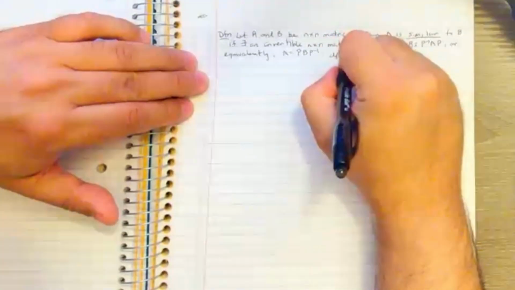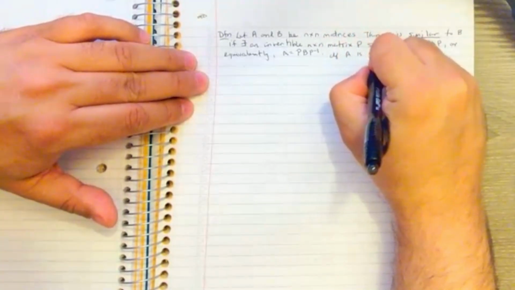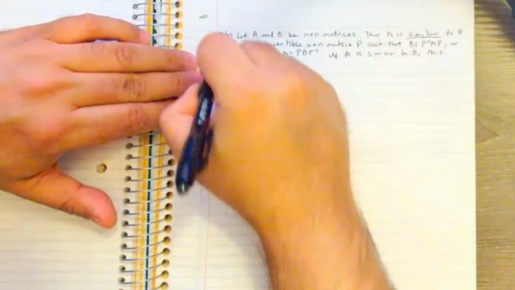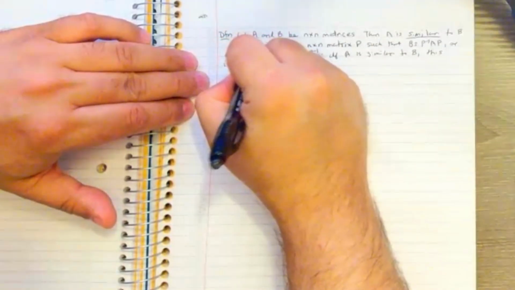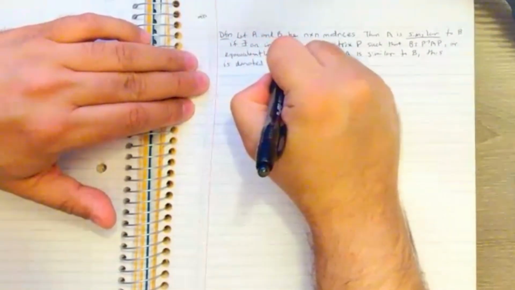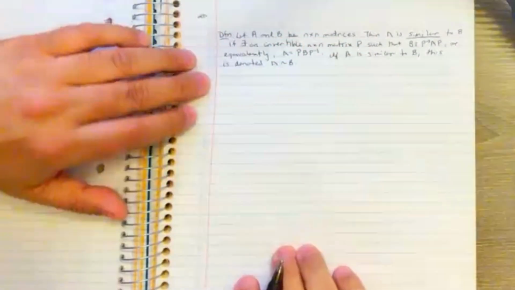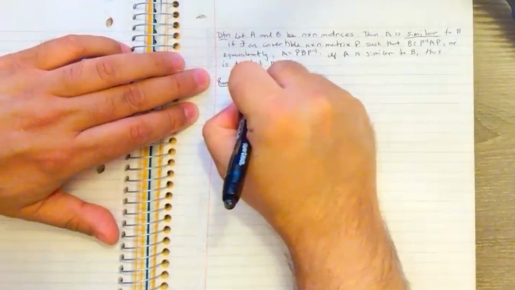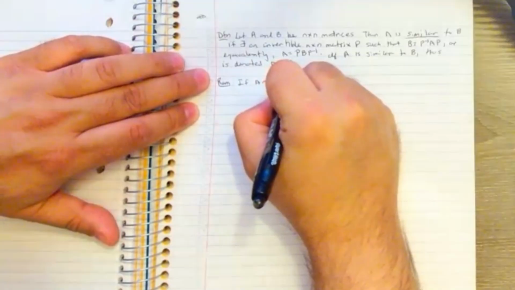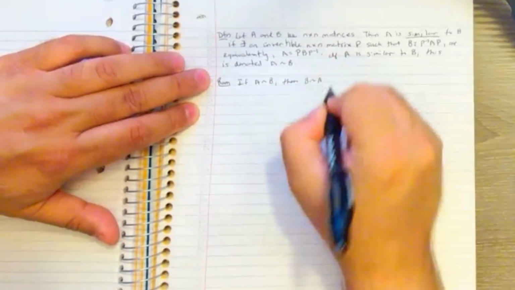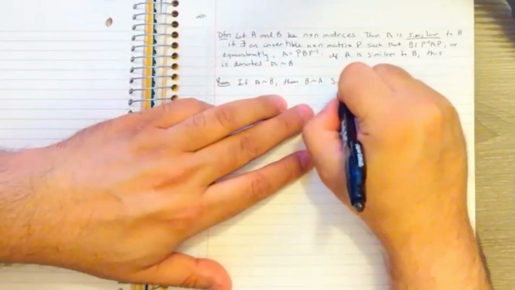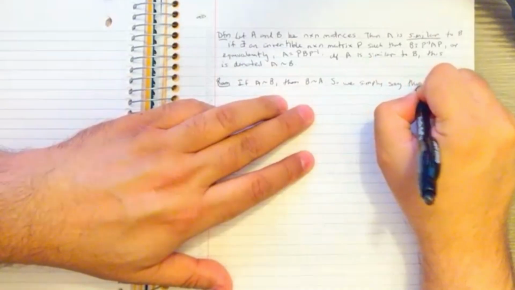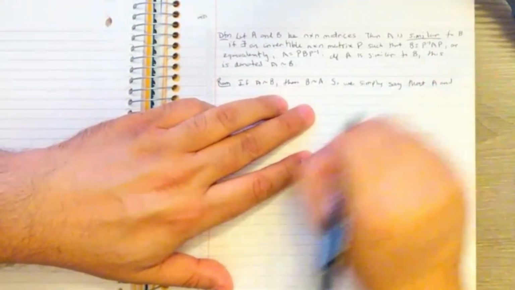If A is similar to B, this is denoted this way. A is similar to B. So notice that if A is similar to B, then B is similar to A. So we simply say that A and B are similar.